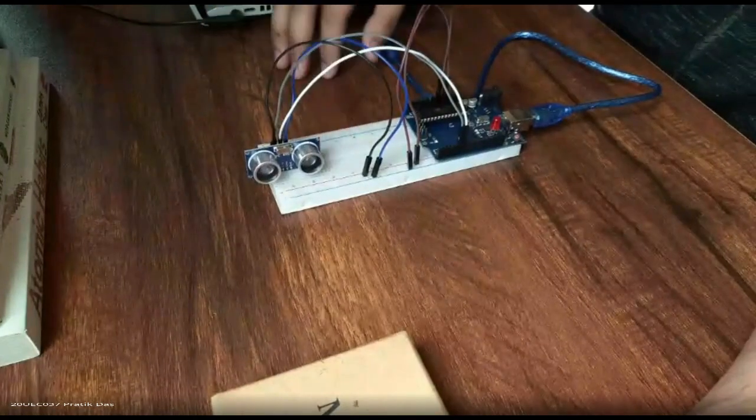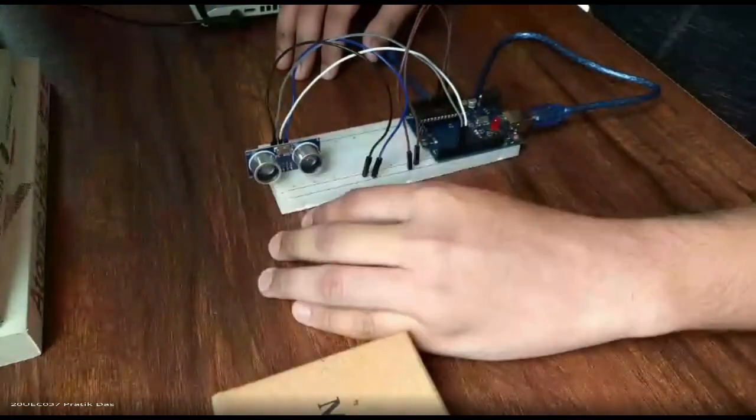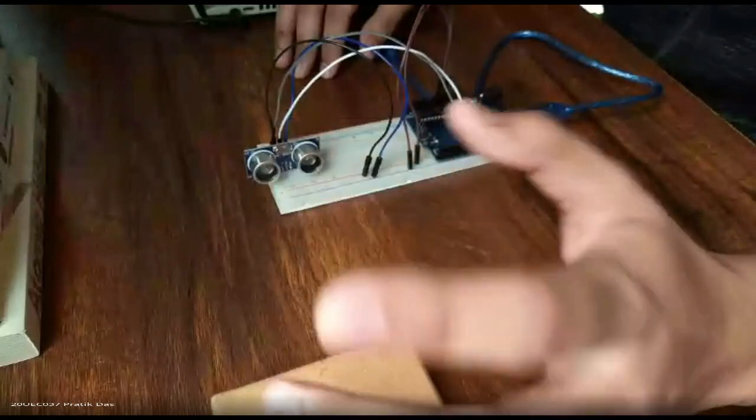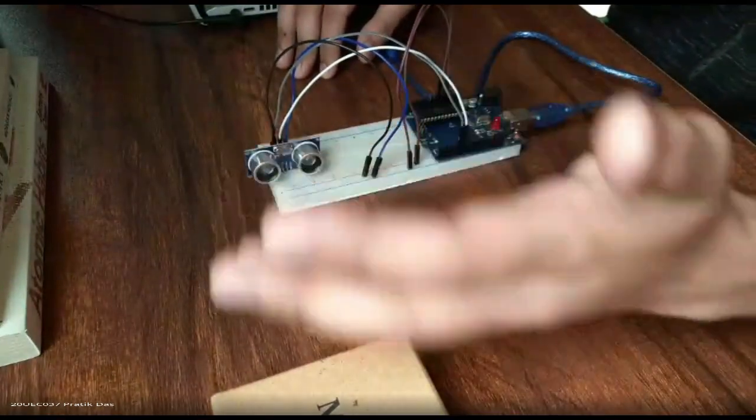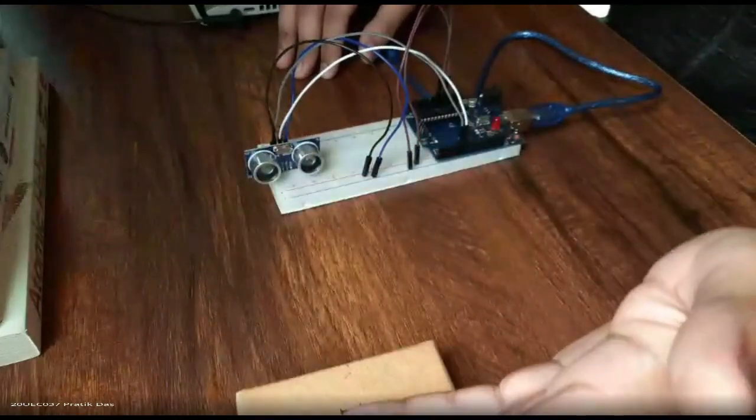So this is an ultrasonic module, as mentioned by Harsha. With the help of this module, you can say this is somewhat like a sonar. It can sense the distance of an object from it. Now, with the help of this module, we can do various projects.